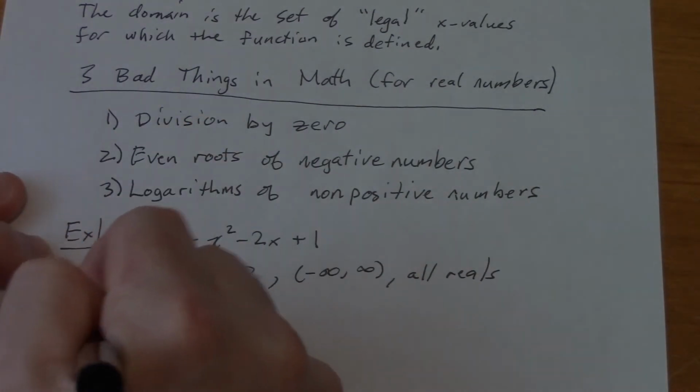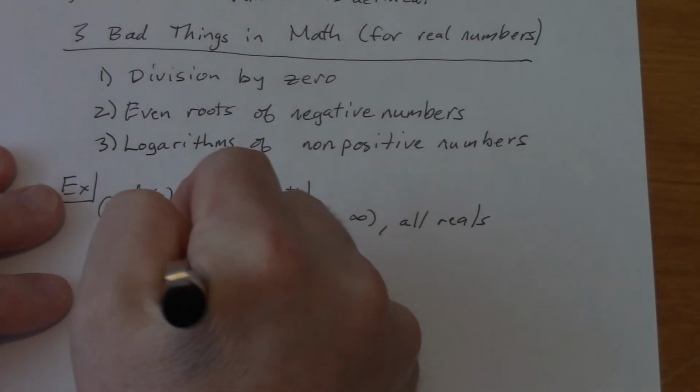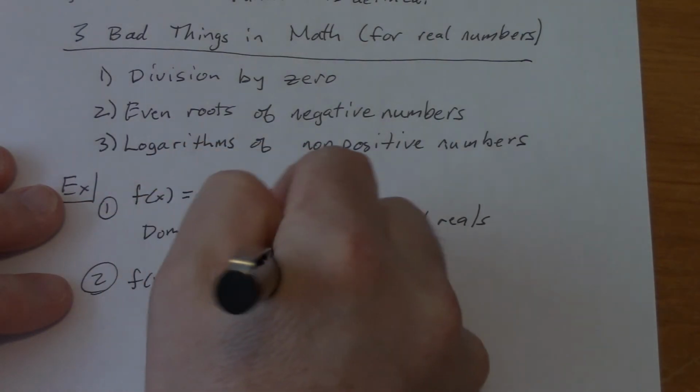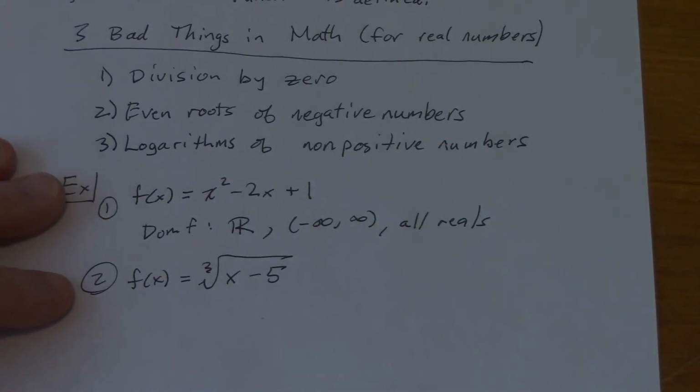Let's do another example. Okay, f of x equals the cube root of x minus 5. So hit pause here, and I'll give a brief pause, and then we can come back and discuss it.